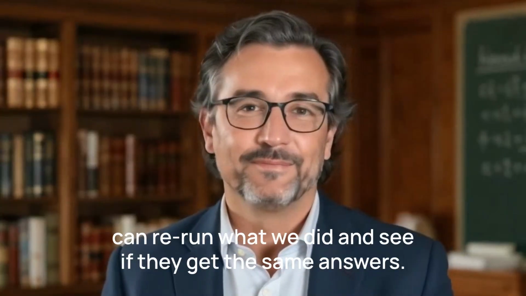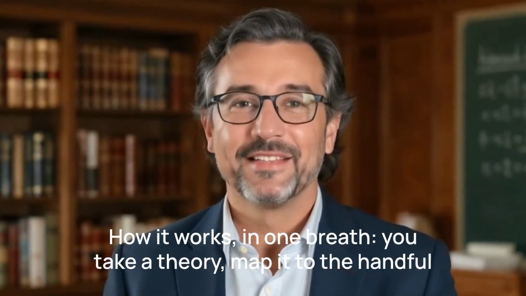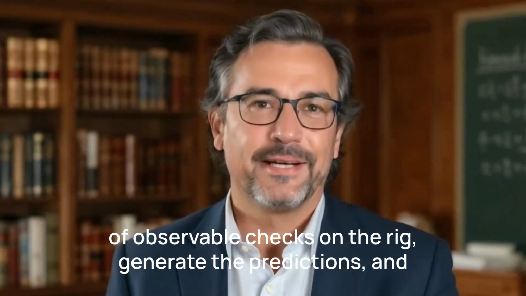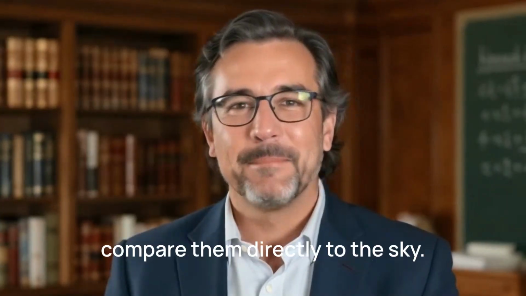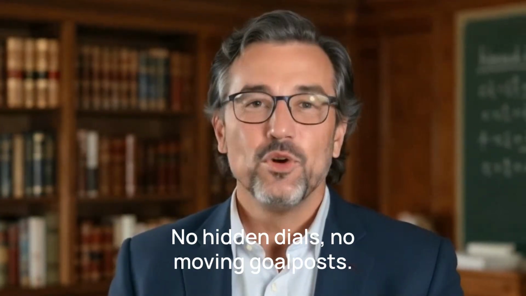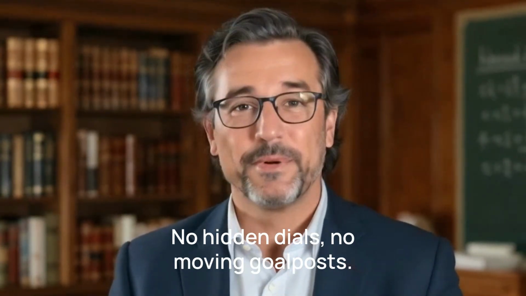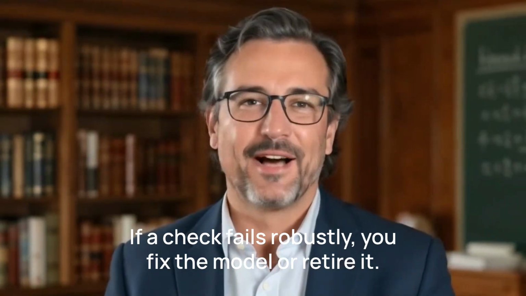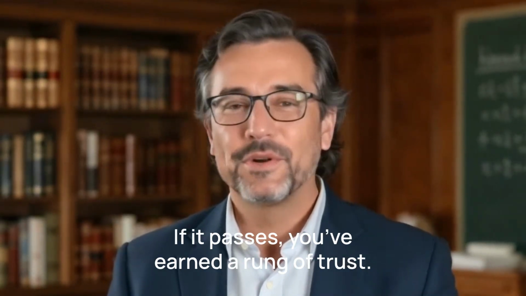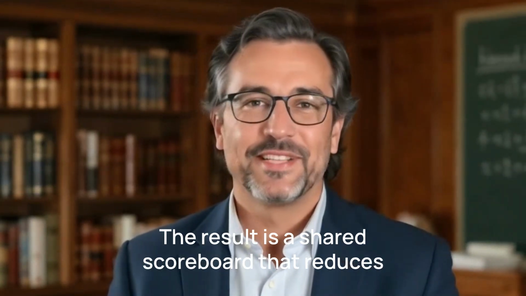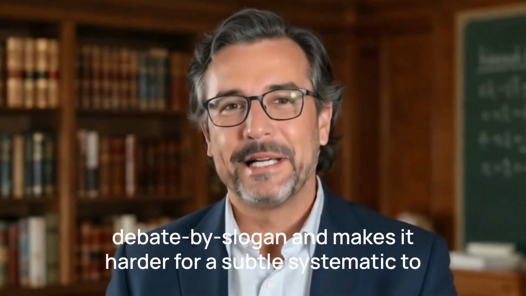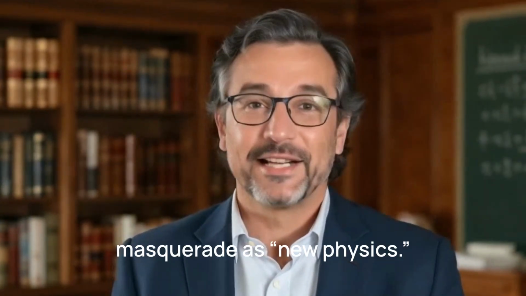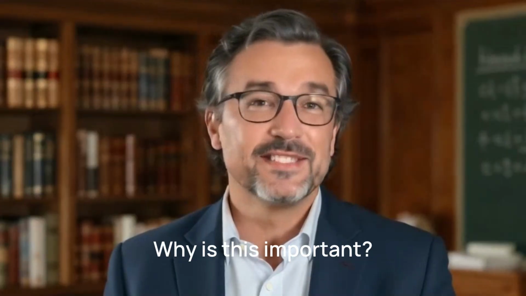same answers. How it works in one breath. You take a theory, map it to the handful of observable checks on the rig, generate the predictions, and compare them directly to the sky. No hidden dials, no moving goalposts. If a check fails robustly, you fix the model or retire it. If it passes, you've earned a rung of trust. The result is a shared scoreboard that reduces debate by slogan and makes it harder for a subtle systematic to masquerade as new physics.